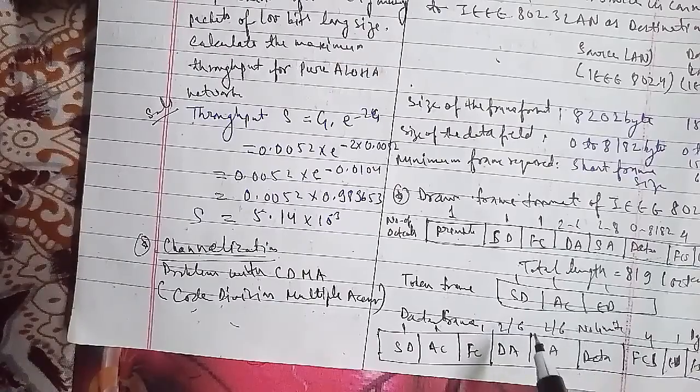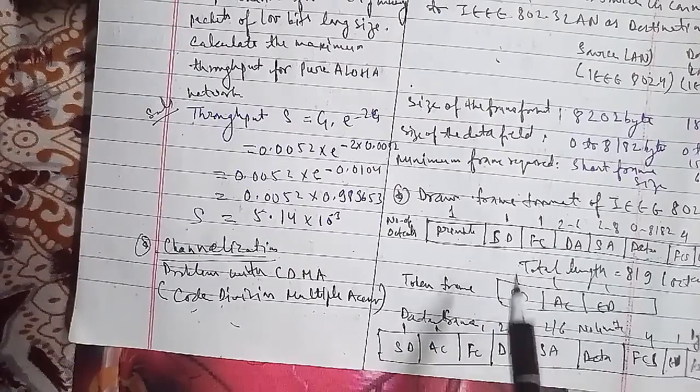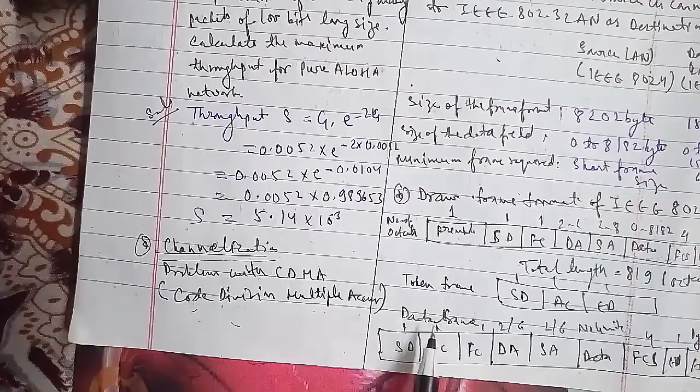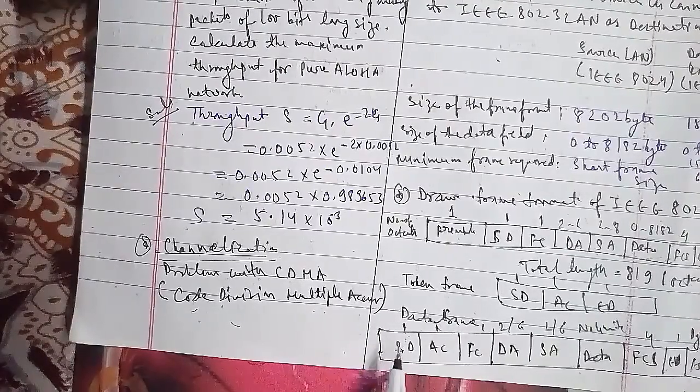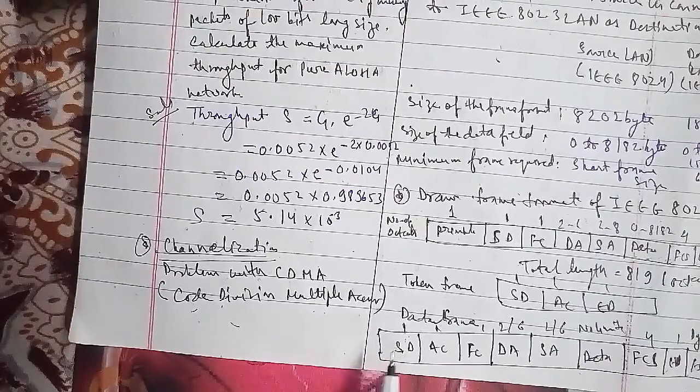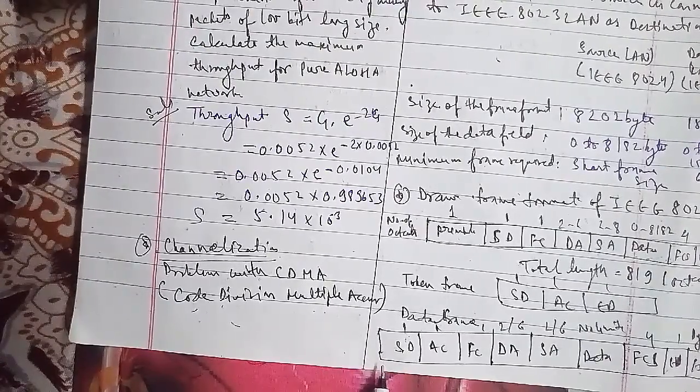And then we have another one, that is your frame status. This field is 1 octet long and contains a unique bit pattern marking the end of the token or of the data frame here.